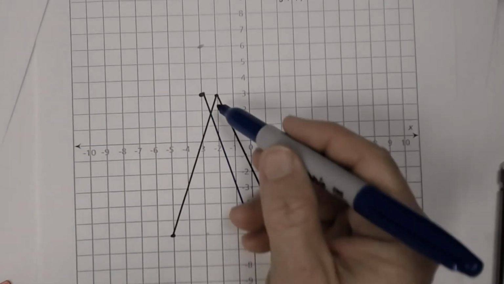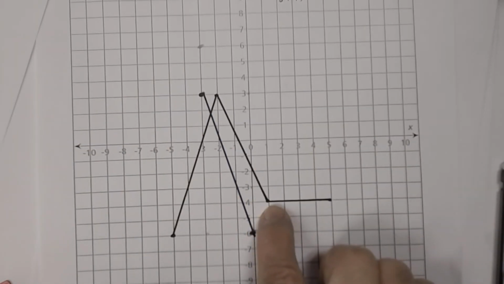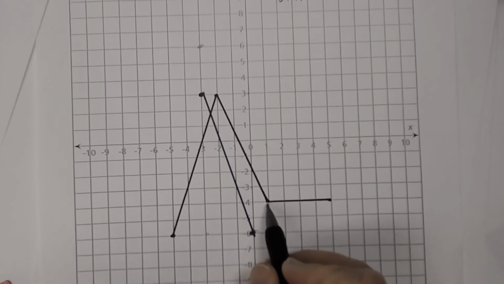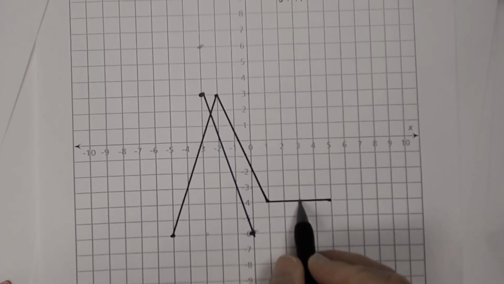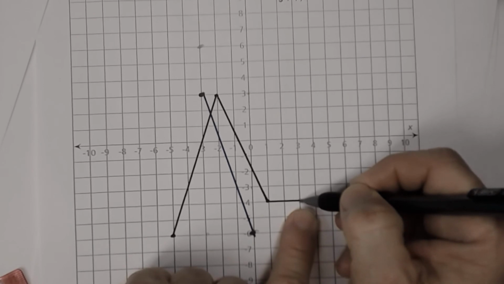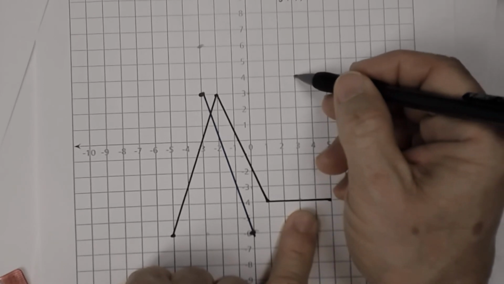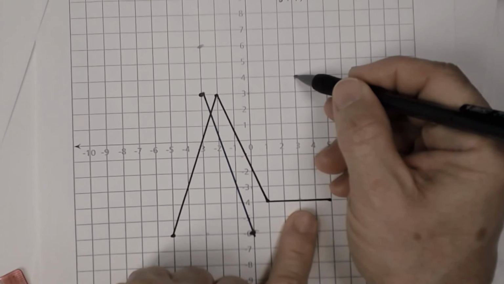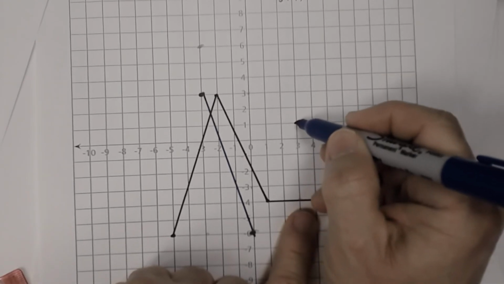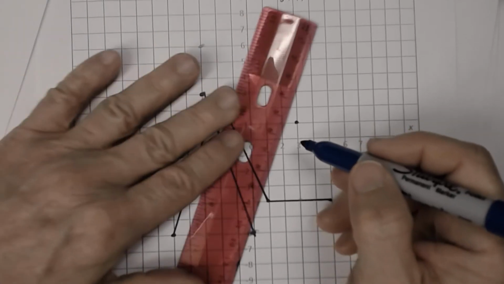All right, now let's do this segment. So this point here, that point, which is 1, negative 4. So I got to shift it 2 units to the right. So look, 2 units to the right. 1, 2. So that's where I'm at. Then I got to reflect that point across the x-axis. So 3, negative 4 becomes 3, positive 4. And then I got to shift it down 3 units. 1, 2, 3. All right, so I get that point here. All right, so I'm going to connect that now.